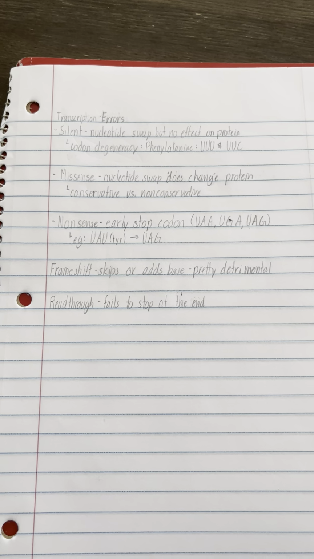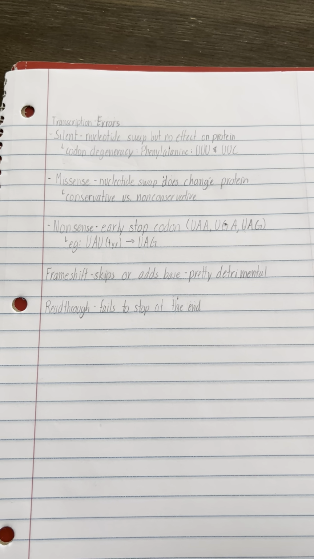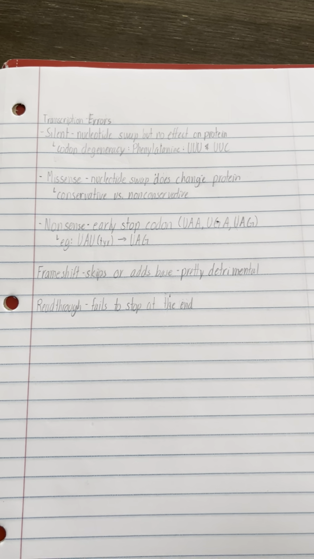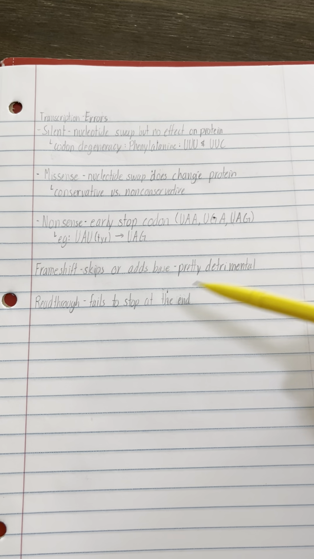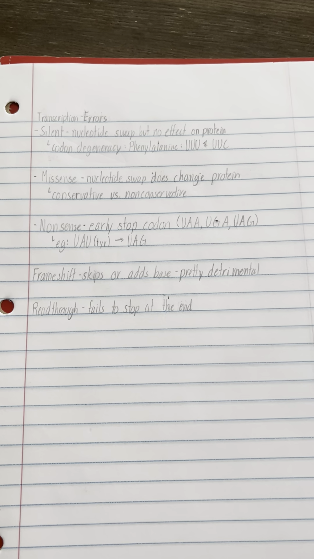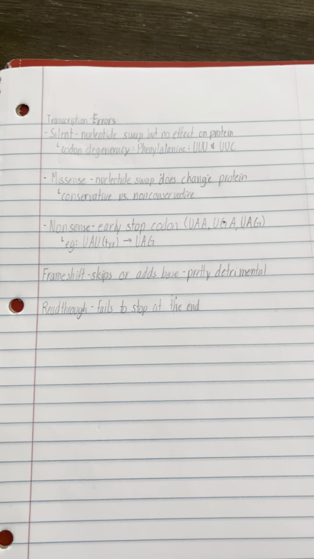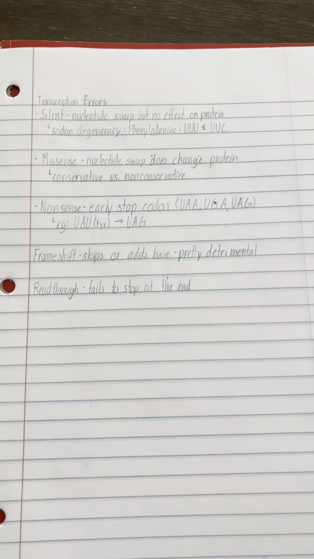Nonsense mutations. These are when we change a codon into a stop codon, and so we stop the mRNA sequence early. For example, we changed UAU for tyrosine to UAG, which is obviously one of our stop codons.